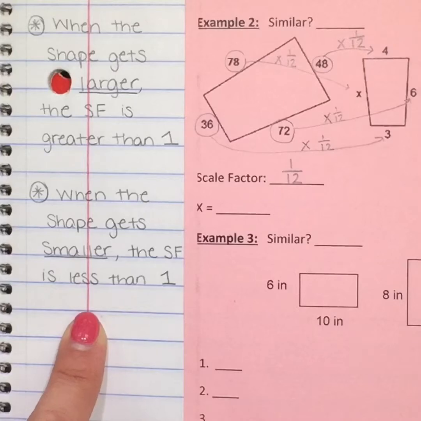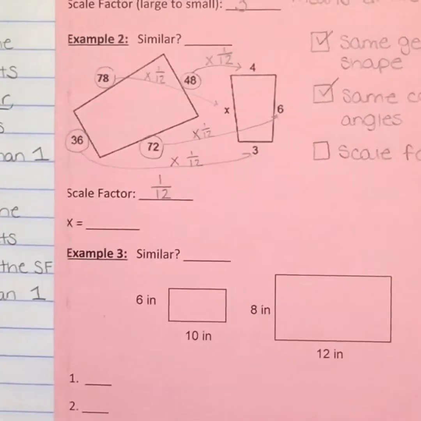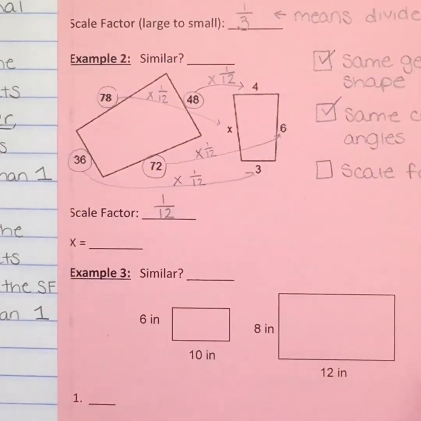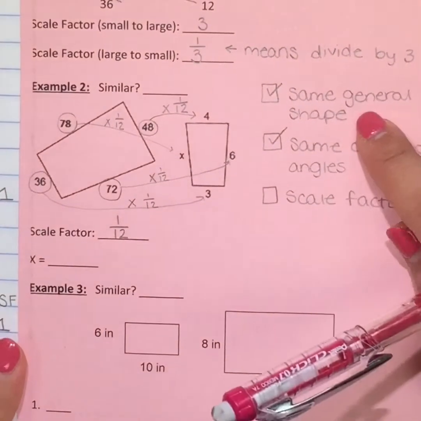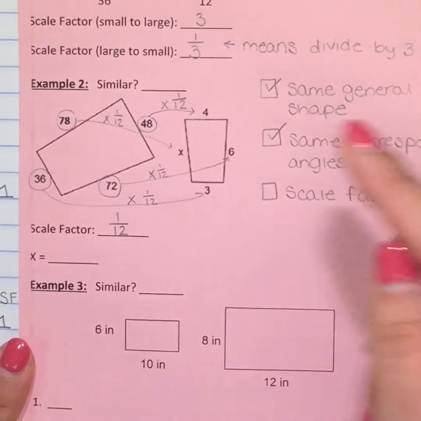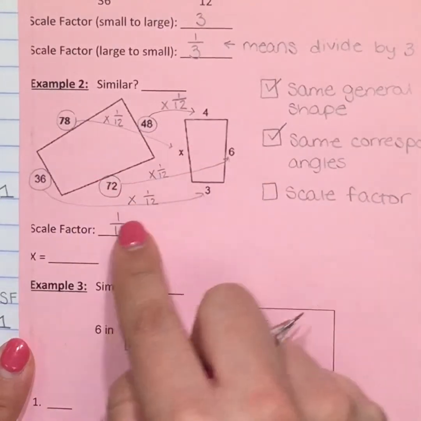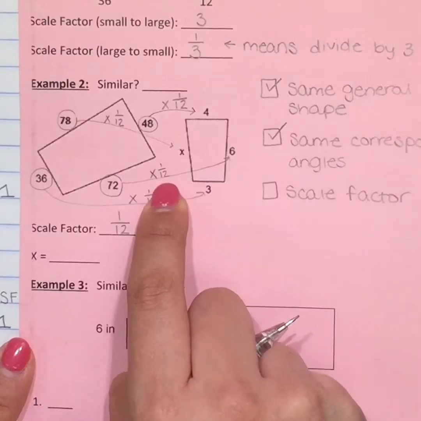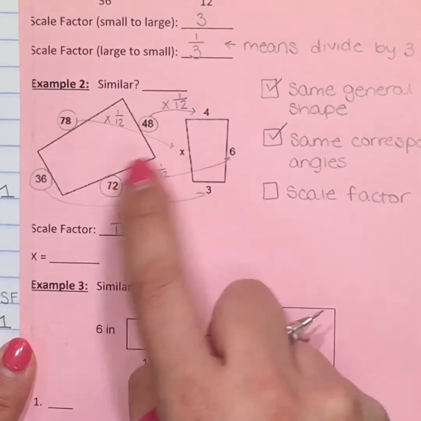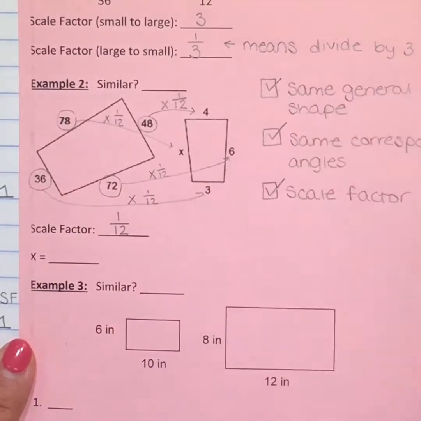Okay, but back to our problem, back to example 2. And actually, we can answer the first question, which is good. We said they're the same general shape, same corresponding angles, and there is a scale factor because multiplying by 1/12, which does mean divide by 12, works every time. So there is a scale factor.